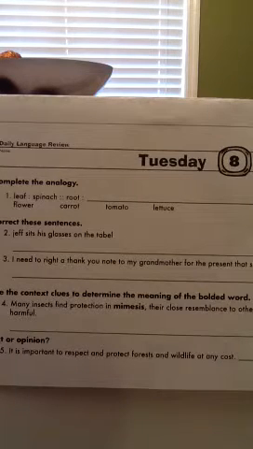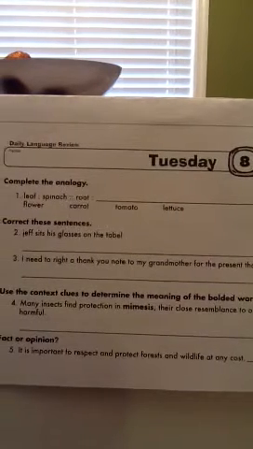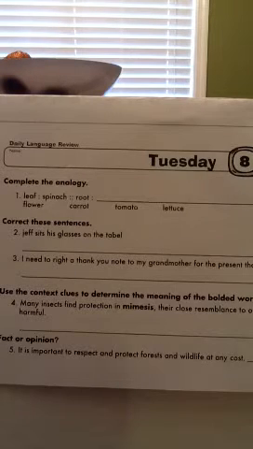Hello students, this is a quick proofreading Think Aloud lesson for Tuesday's daily oral language, Tuesday week 8, of course. Number 1, complete the analogy. An analogy is a comparison of words, finding the relationship. A writer will give two words, one must determine what the relationship is between those two words, and that will help you find the answer to the missing word.